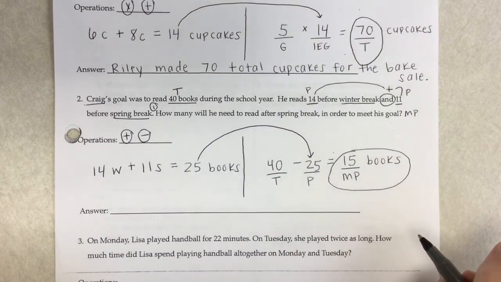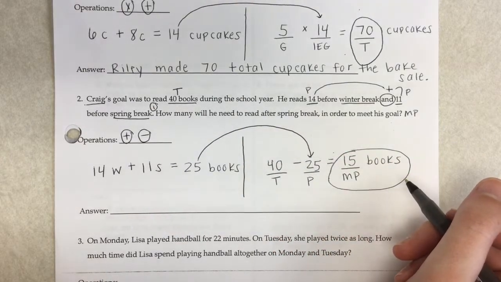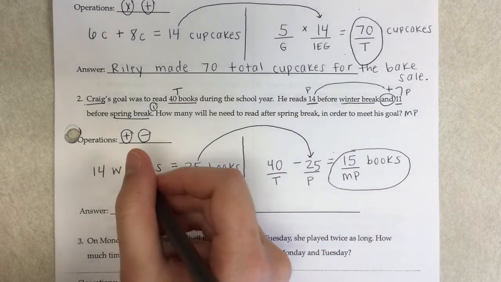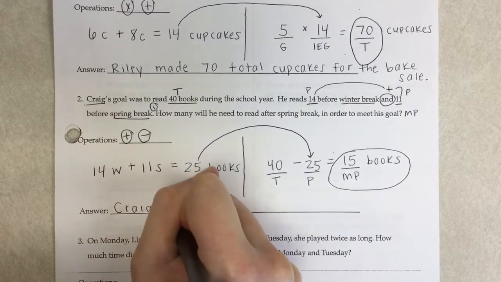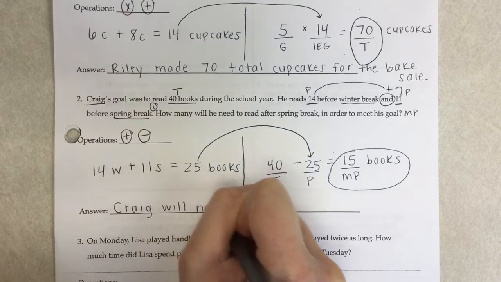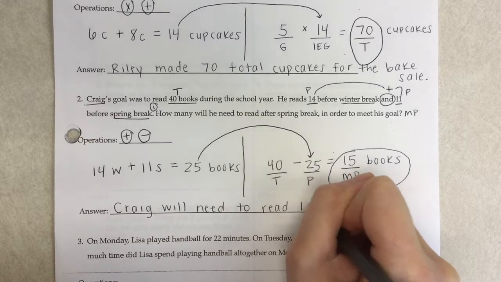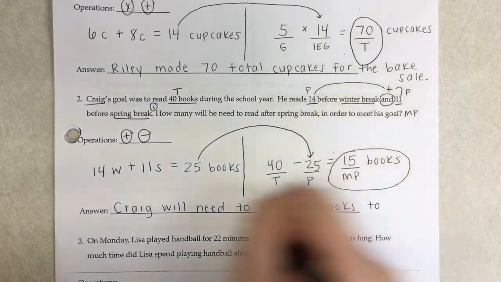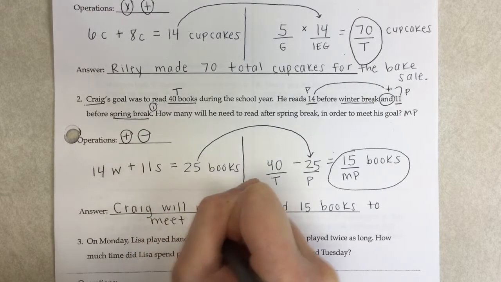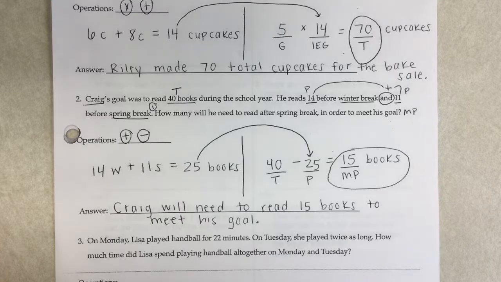Now I need to write a sentence. How many will he need to read after spring break in order to meet his goal? He is Craig, so I'm going to use his name. Craig will need to read 15 books to meet his goal. Period. All right, one more.